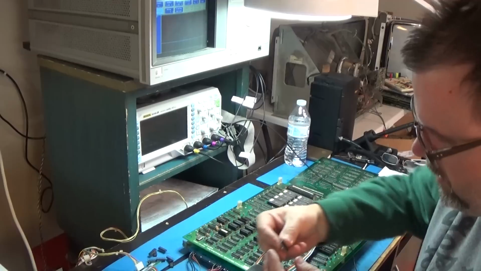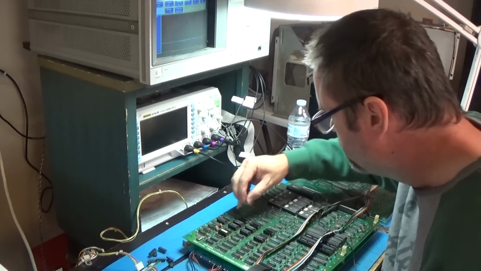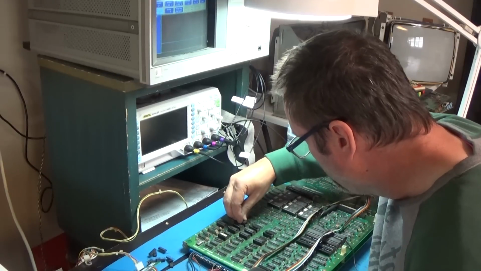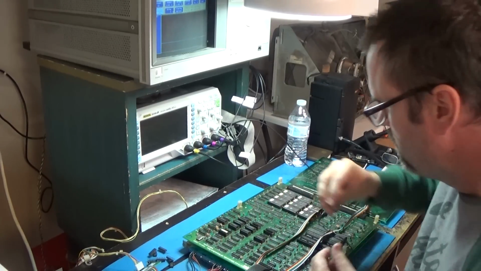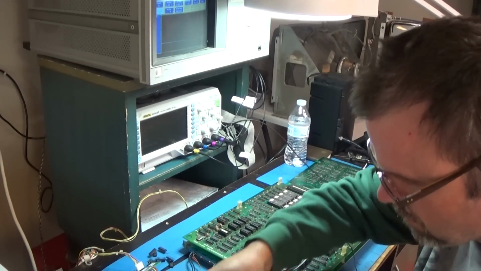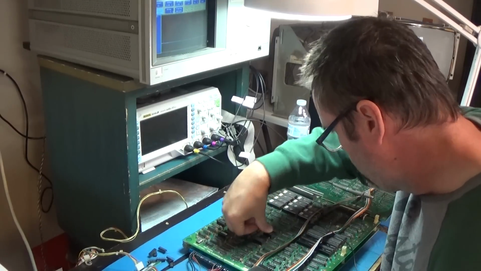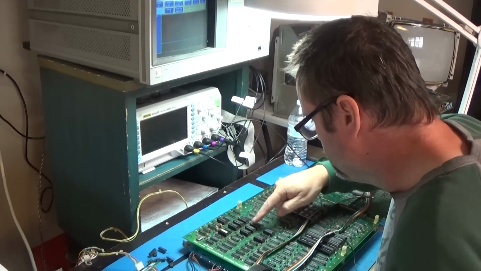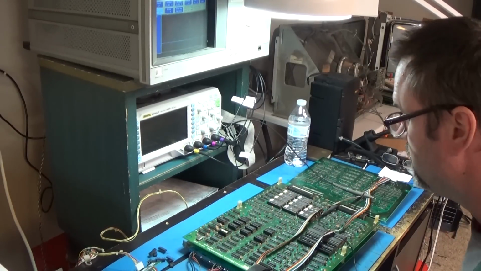And F283s. Okay, make sure all the notches are in the right way. Okay, I'm going to start this thing back up now.